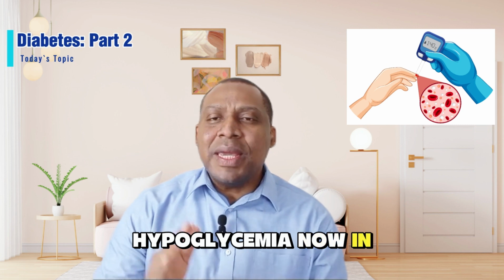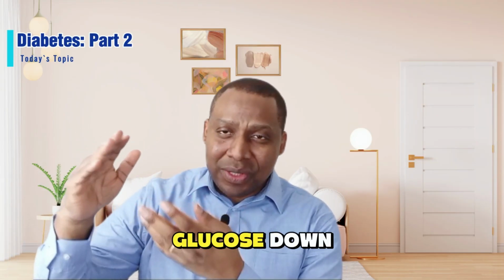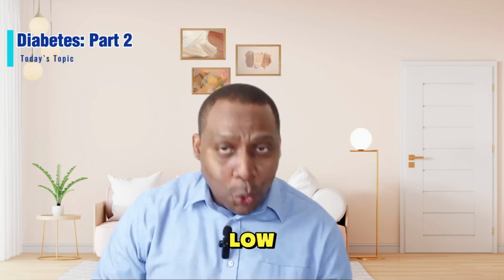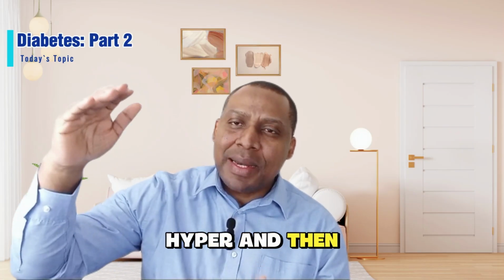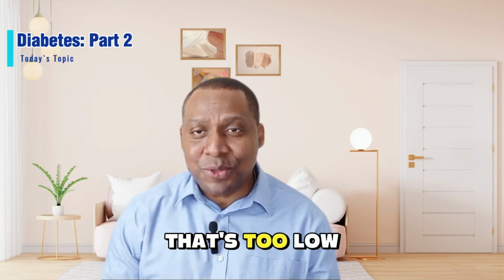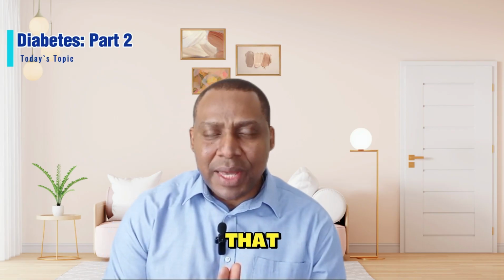in terms of hypoglycemia. Now, in diabetes mellitus, we're talking about hyperglycemia, which means an excessive or high amount of glucose or sugar in blood. But in trying to bring this glucose down, the medications or the treatment can also bring the glucose too low. So you have hyper, and then the treatment becomes hypo, which is too low glucose, in other words, glucose that's too low in blood. And this can present with its own symptoms. I will do a video on that.